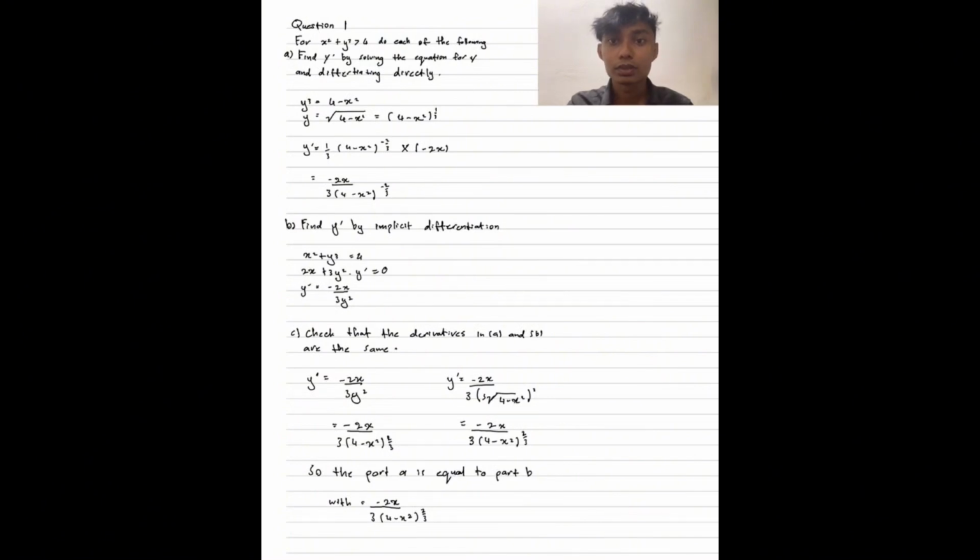Then we need to bring the power of 3 to the right as a cube root. So we get y equals the cube root of 4 minus x squared. In the other form, we get (4 minus x squared) to the power of 1 over 3. So for y prime, we will get the minus 2x.